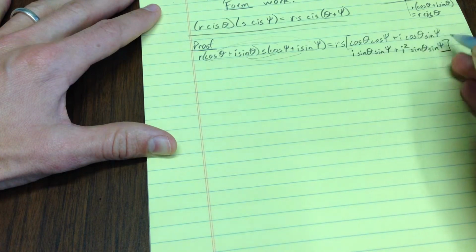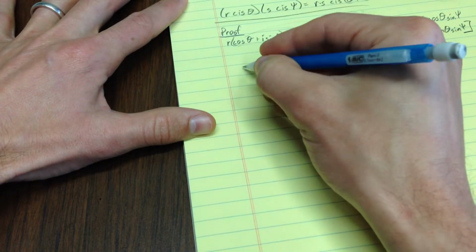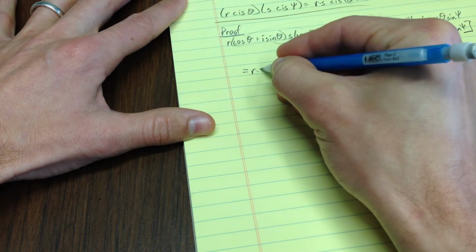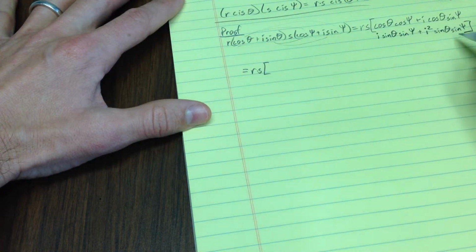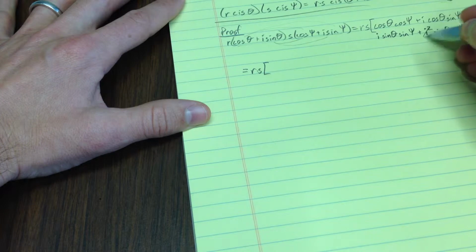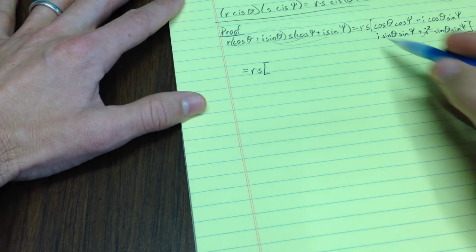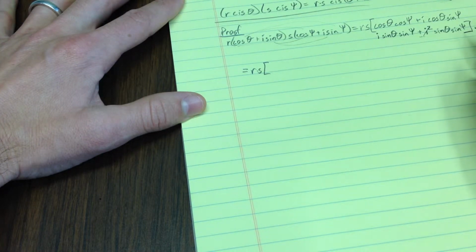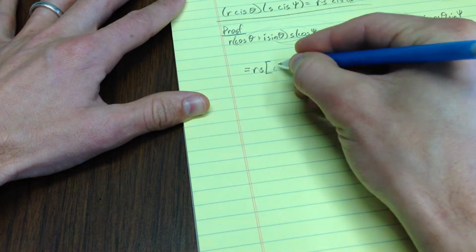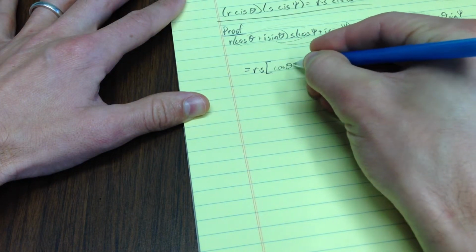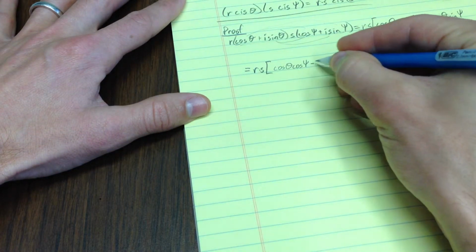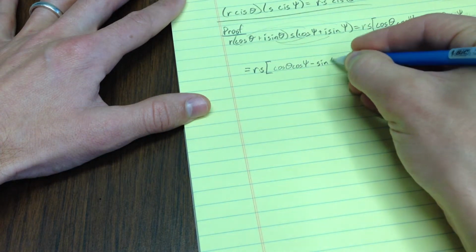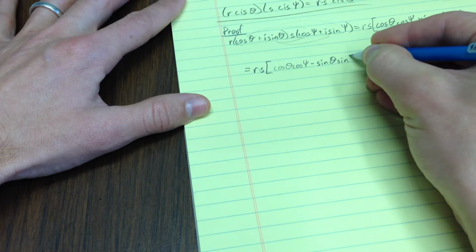Now let's see if we can't simplify that a little bit. So that whole mess, we have r times s, right? All times, what happens with this i squared? That's a negative. So what's the real part of this? The real part of that is cosine theta cosine psi minus sine theta sine psi.